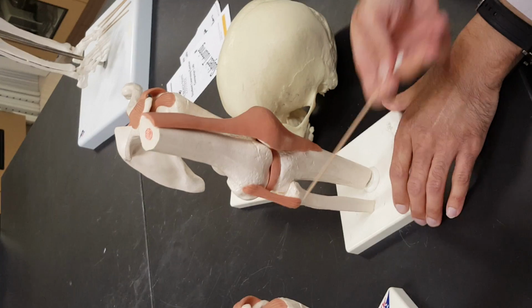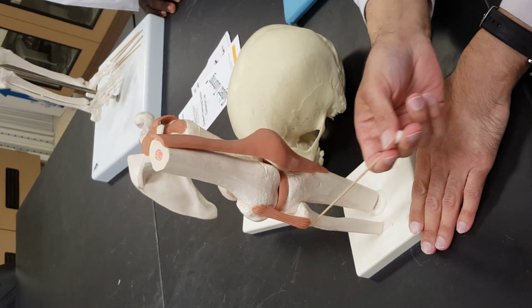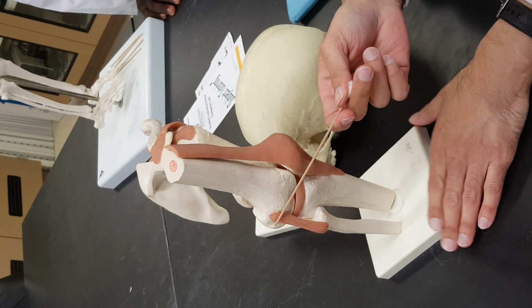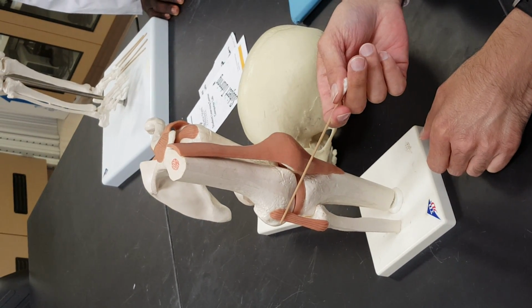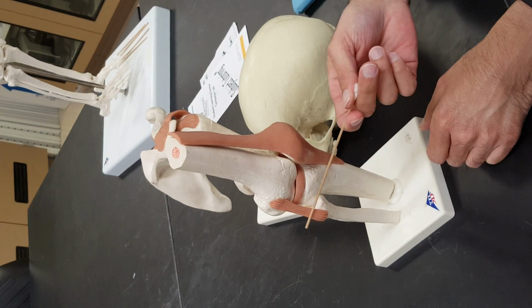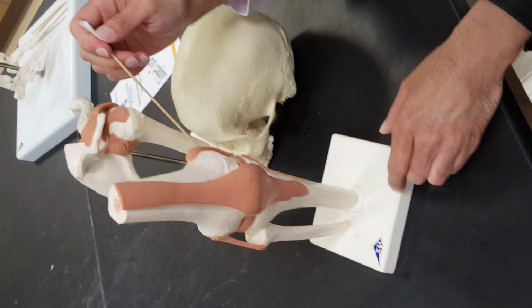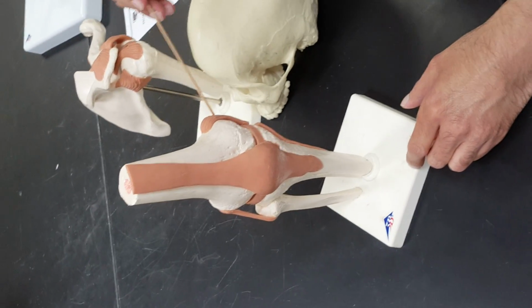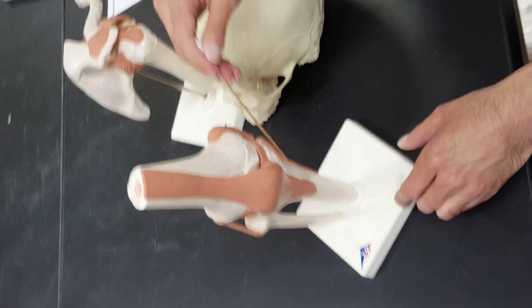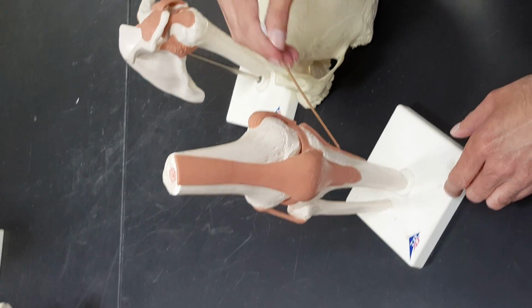This right here, going from the lateral epicondyle of the femur to the head of the fibula, is the fibular collateral ligament, also called the lateral collateral ligament. On the medial side, going from the medial epicondyle of the femur to the proximal end of the tibia is the tibial collateral ligament, also called the medial collateral ligament.